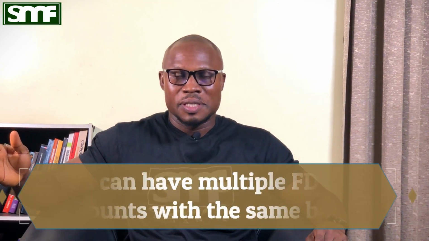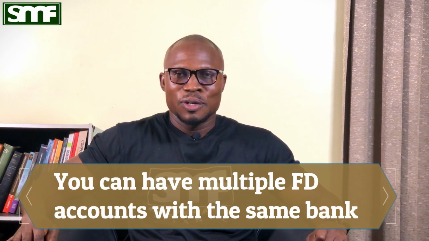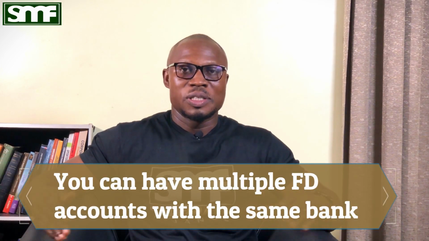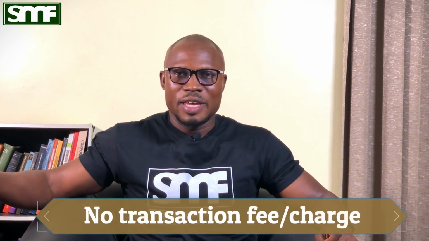Another thing about fixed deposit is that you can have multiple fixed deposit accounts with the same bank. If you're saving towards different goals, you can have a fixed deposit for an amount and a duration, and then you can have another one for an amount and a duration. You don't have to be worried about that. You don't have to go to another bank. If you believe in that bank and you want to do that, you can have multiple fixed deposits with the same bank.